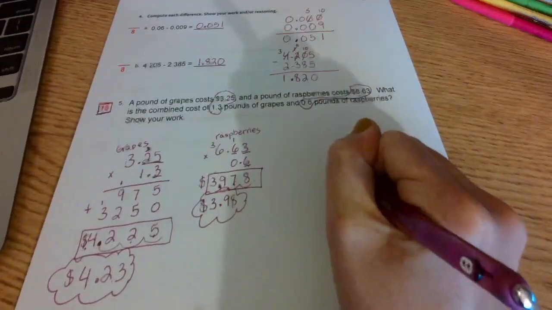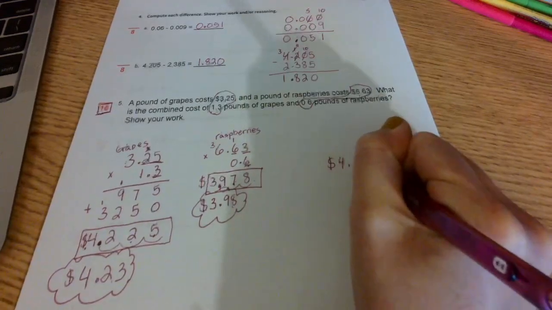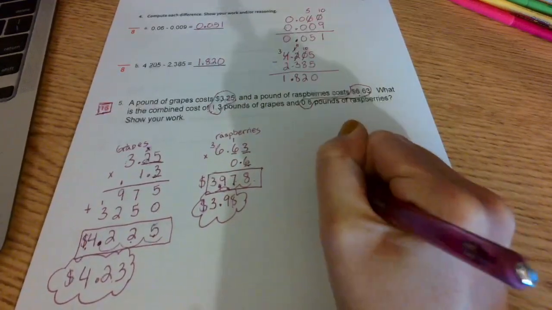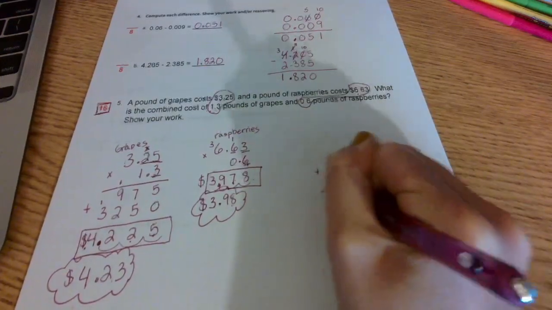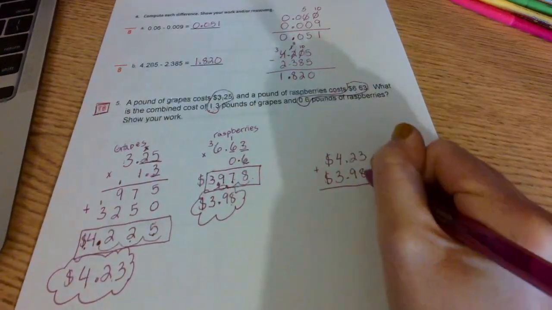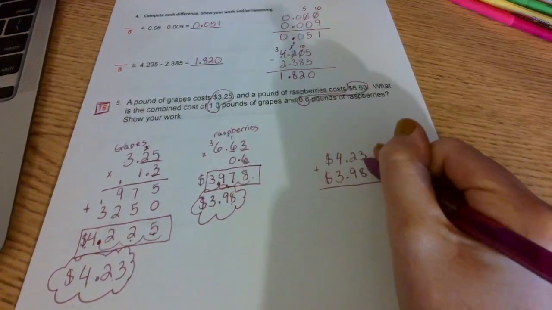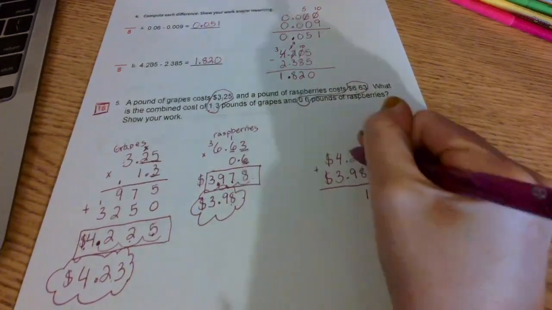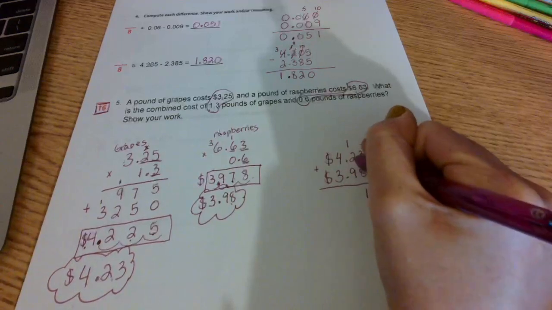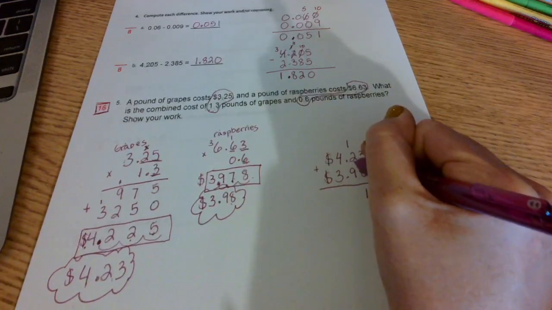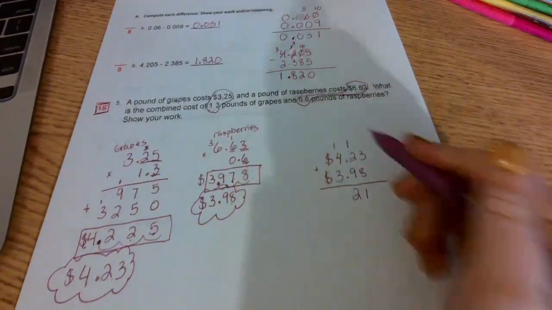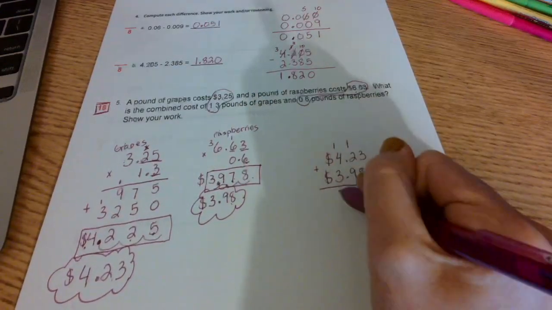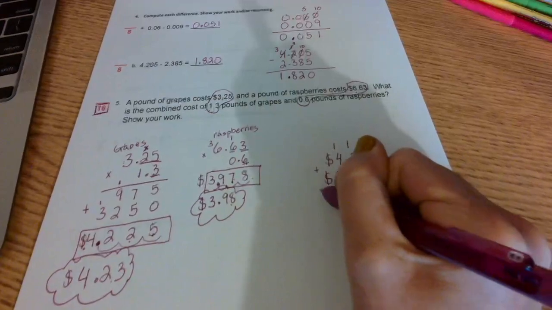So now what I need to do is add these up. This is why I said this is a 3-step problem. 8 plus 3, well 8 plus 2 is 10, plus 1 more is 11, regroup my 1. 9 plus 2, well 9 plus 1 is 10, plus 1 more is 11, plus 1 more is 12, regroup my 1. 4 plus 3 is 7, plus 1 more is 8, bring down my decimal point.